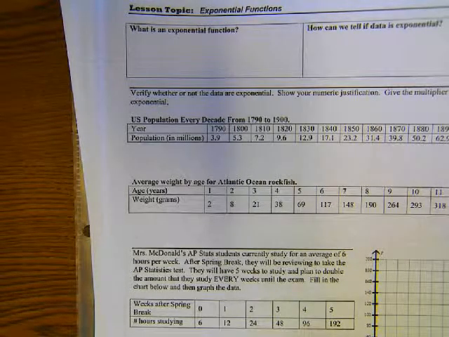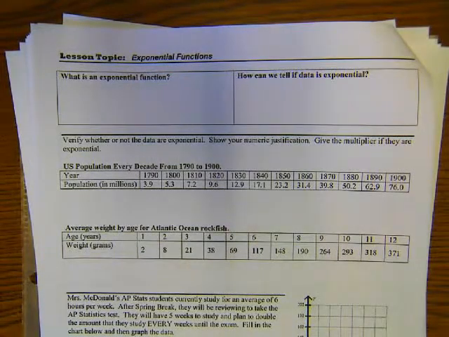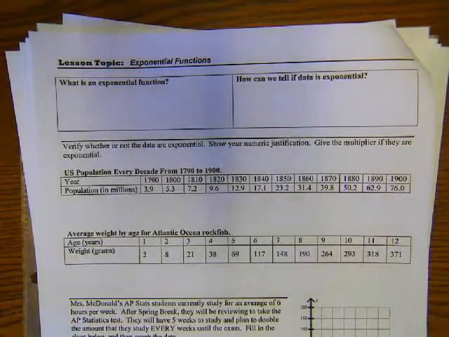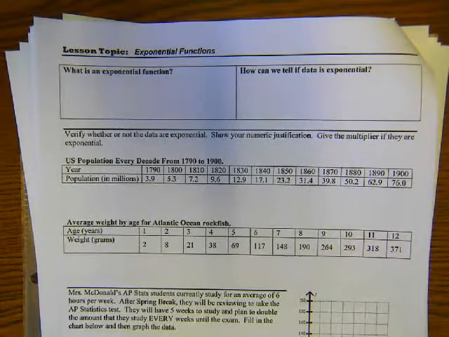Okay, right now we're going to talk about what it means to be an exponential function. So, on your note-taking guides, this is page 11. We're going to take those out.